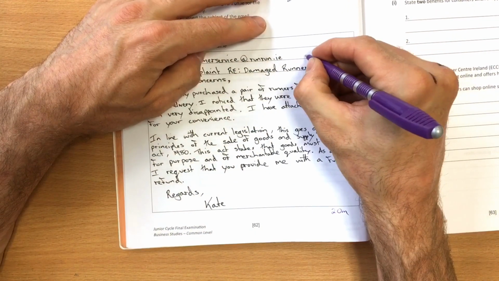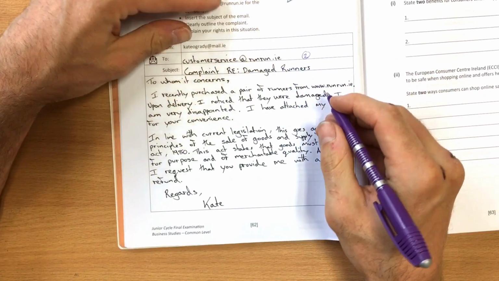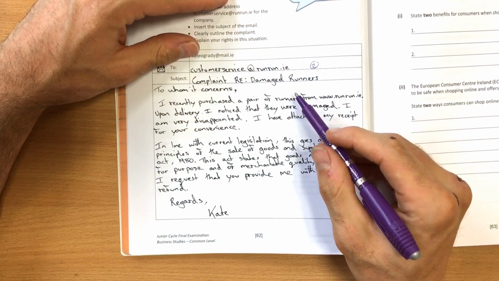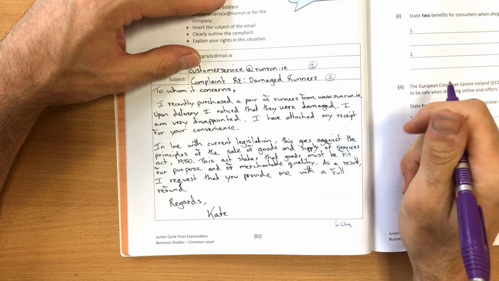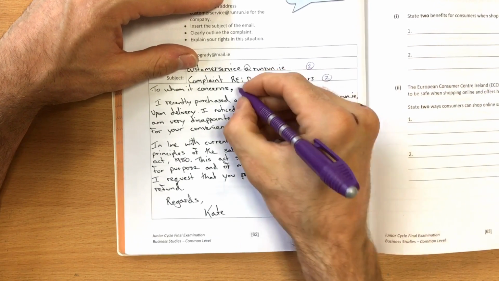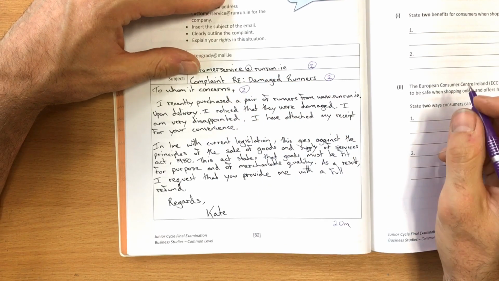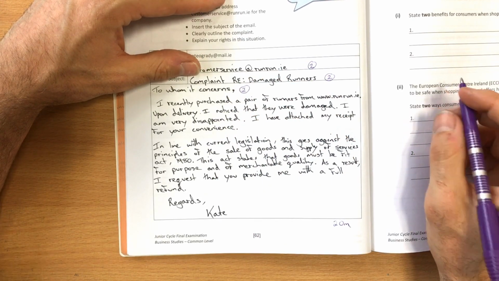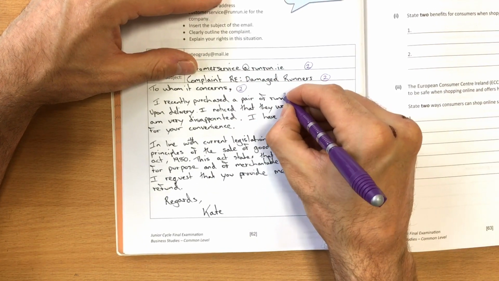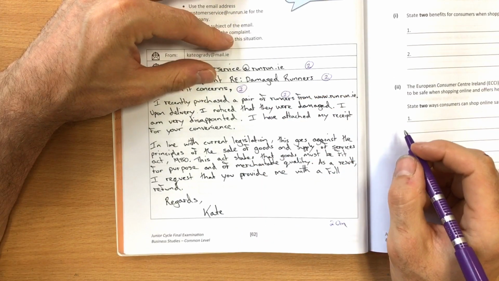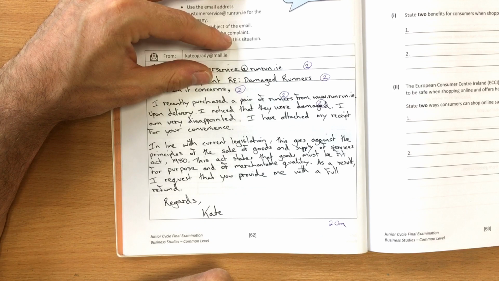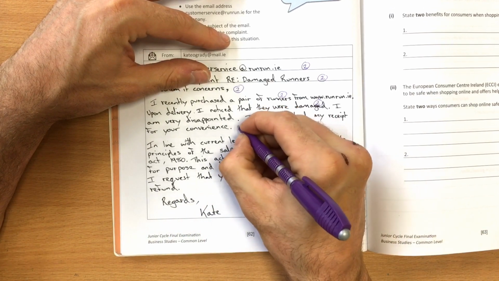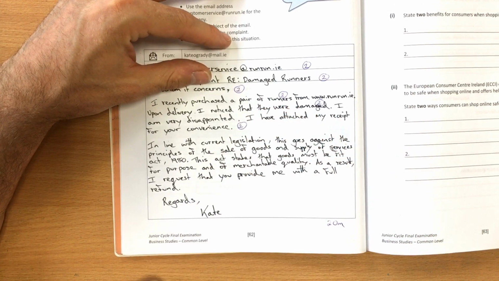Okay, so I'm going to guess that there are going to be 2 marks going for the email address you're sending it to, 2 marks for a correct subject line, introducing the email to whom it concerns, and then explaining itself. So the very fact that you mentioned runners, the fact that you mentioned they were damaged, 2 marks, and I suppose the fact that you thought about attaching a receipt.